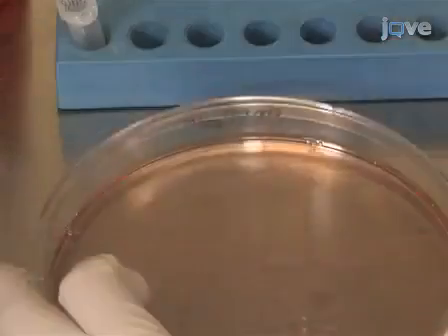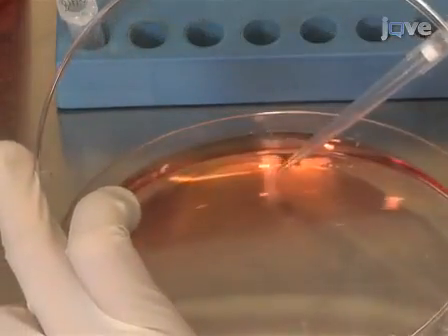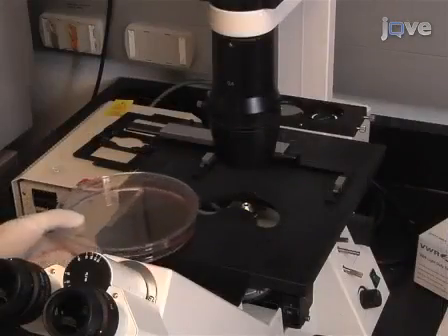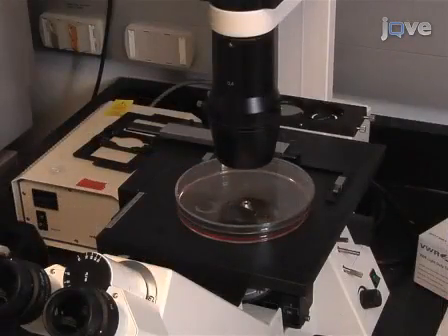Replenish the media to add 50 micrograms per milliliter of G418. Continue culture under antibiotic selection for 2 weeks. Examine the culture for G418 resistant colonies.